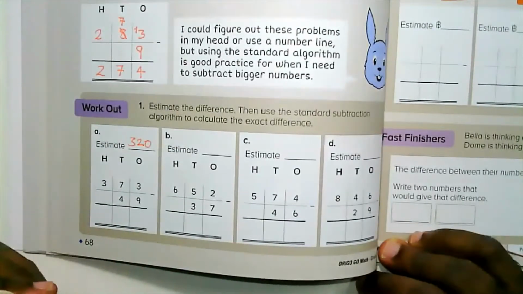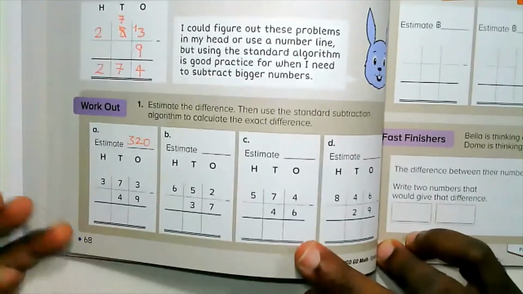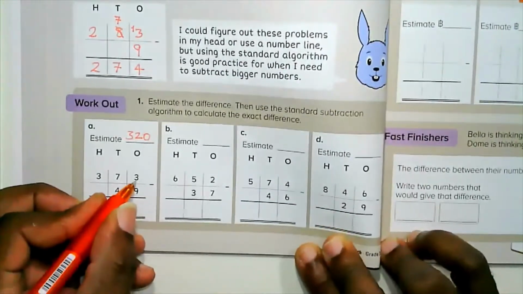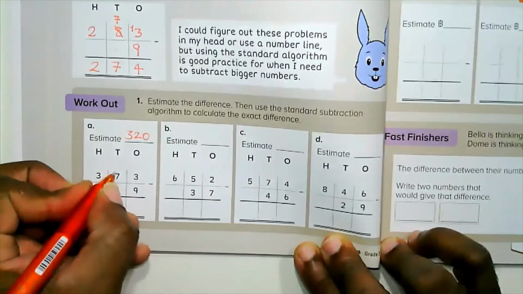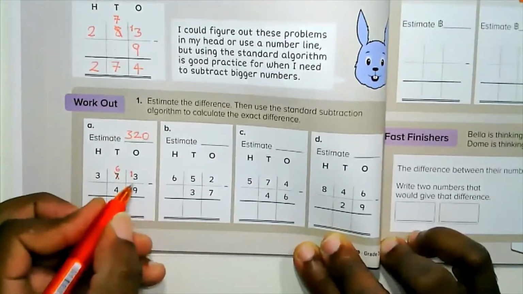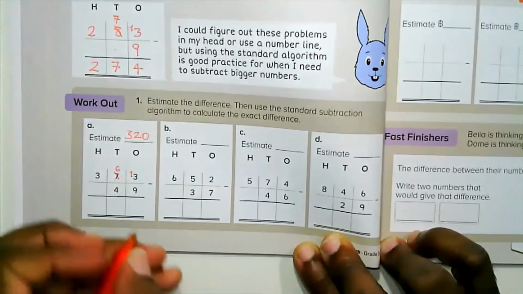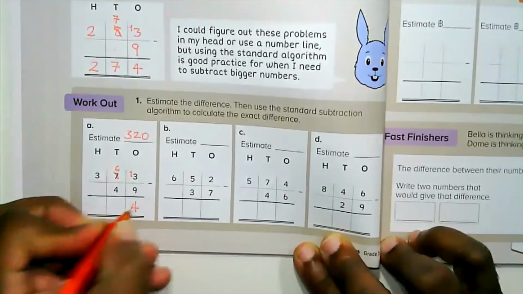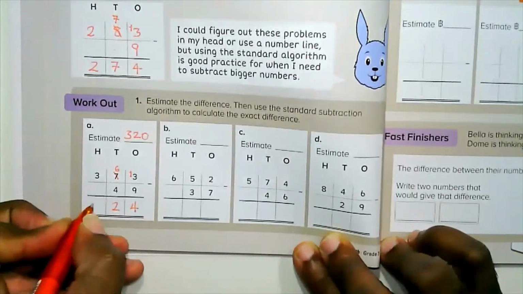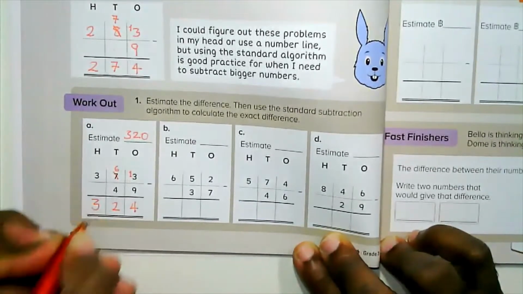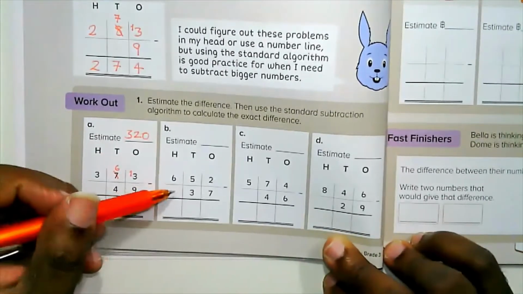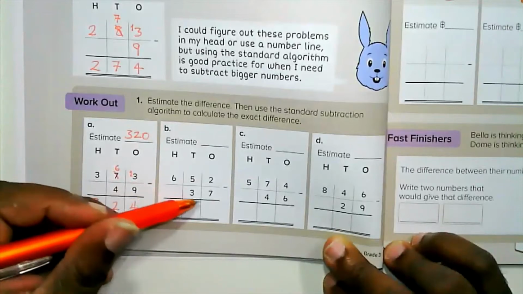So let's see if our estimation is close to the answer. 3 minus 9 is impossible. Borrow 1 from 7, remains 6. Put the 1 here. 13 minus 9 will be 4. 6 minus 4 will be 2. And 3. Yeah, we're very close. That's good.